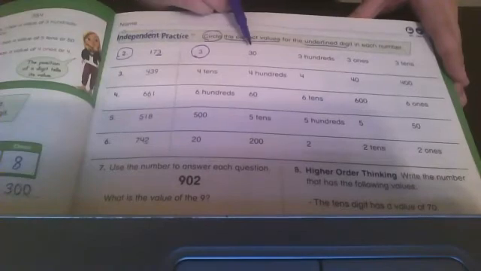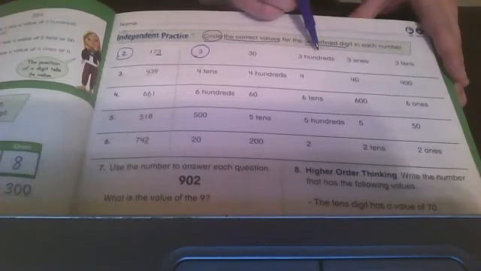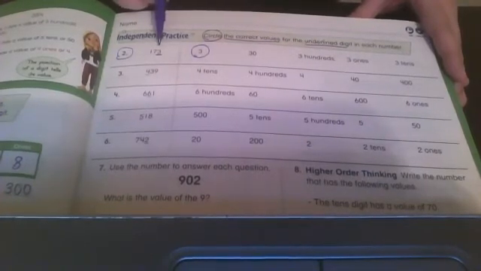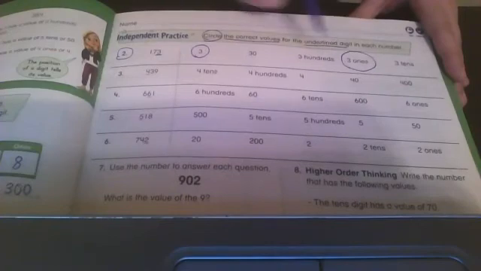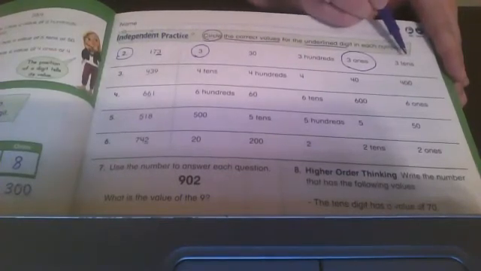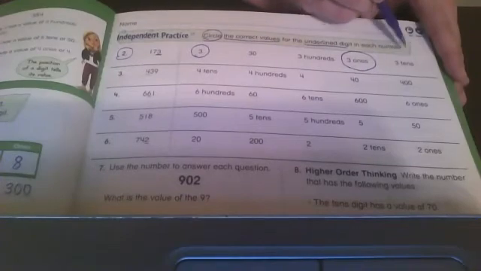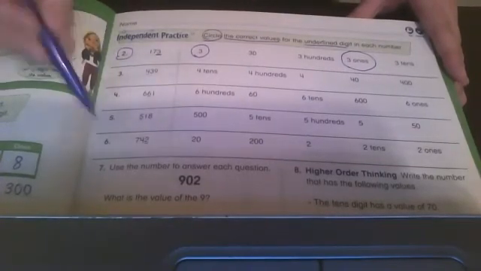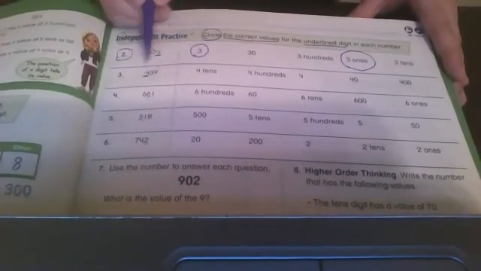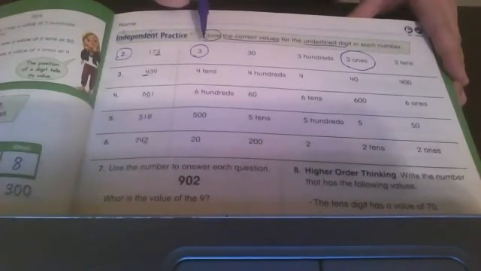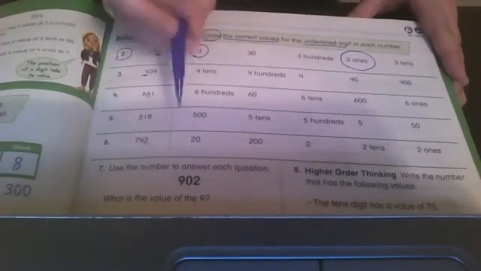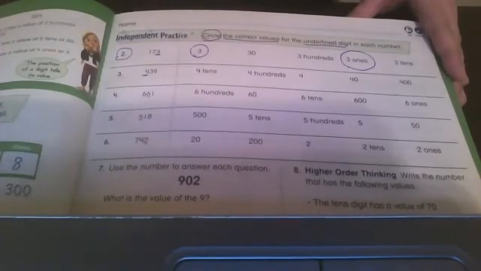Does the 3 have a value of 30? It does not. Does the 3 have a value of 300? No, it's in the ones place, right? Does the 3 have a value of 3 ones? Yes, it does. And does the 3 have a value of 3 tens? It does not. Okay, so that's what you will do for numbers 3 through 6. You'll look at the number that's underlined, and then you'll go through each option and decide if it does fit or if it doesn't. Notice that there can be more than one answer in each of these problems. Okay, so just be aware of that.